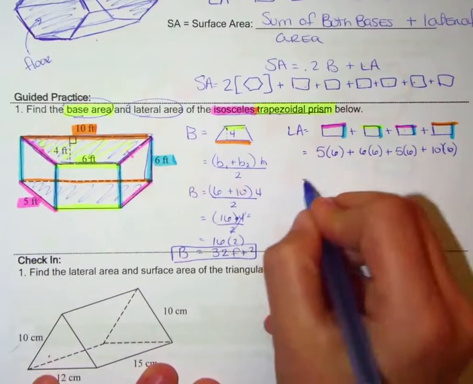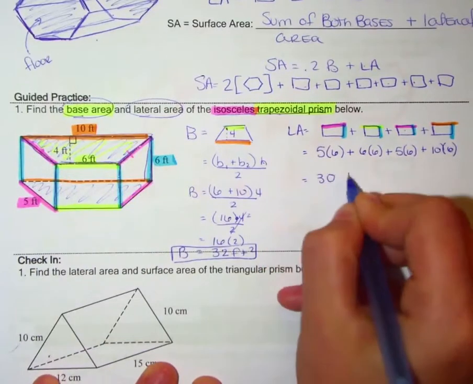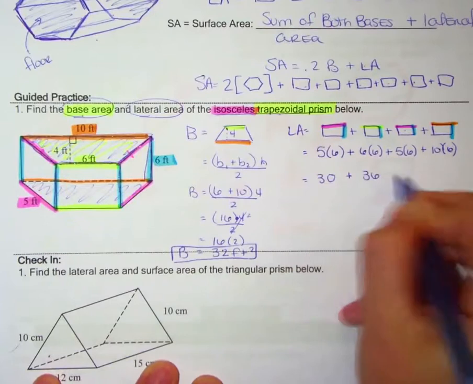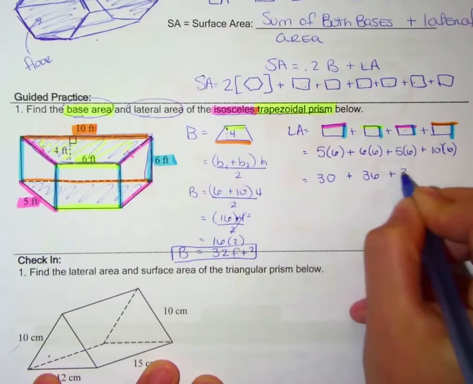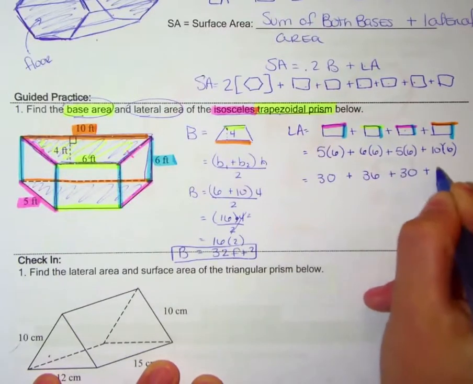Then we simplify. 5 times 6 is 30. 6 times 6 is 36. 5 times 6 is 30. 10 times 6 is 60.